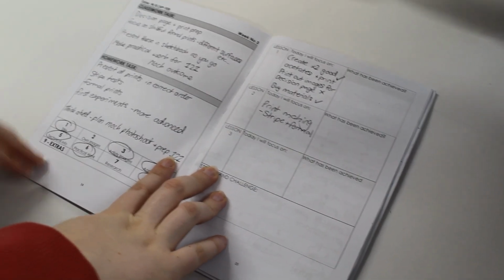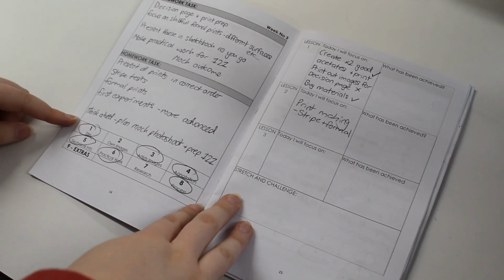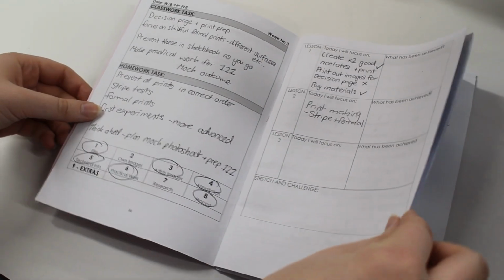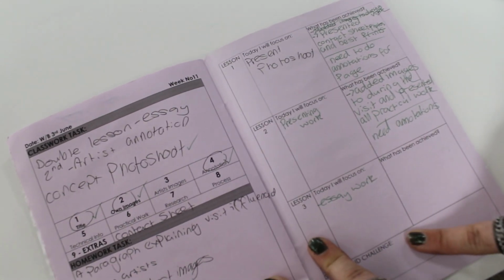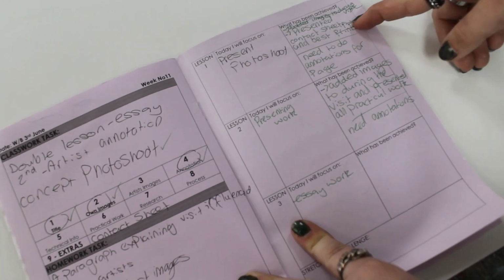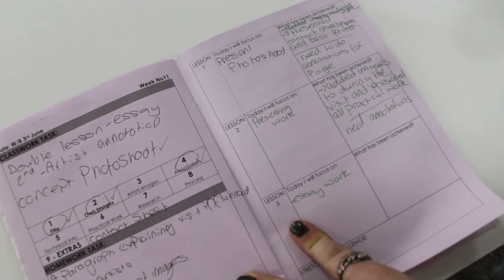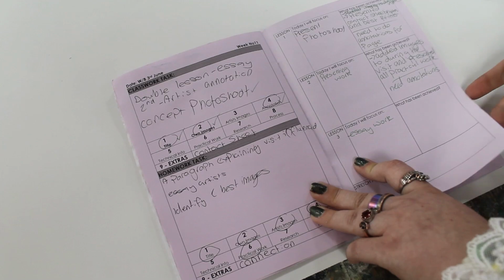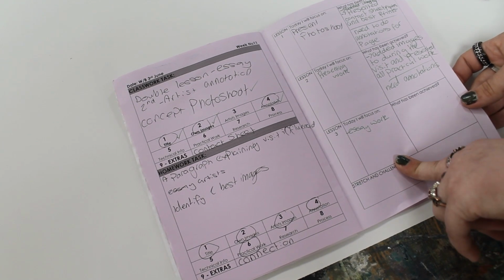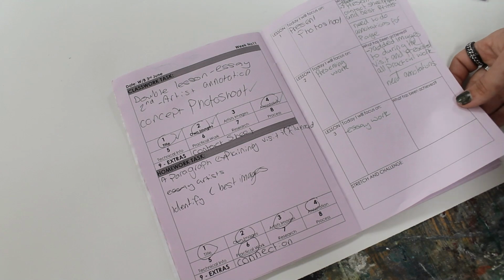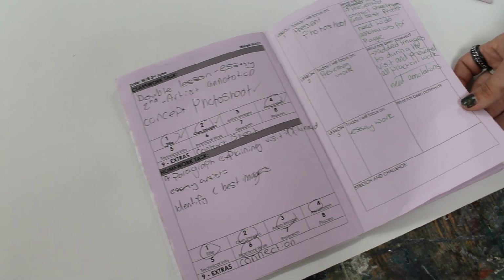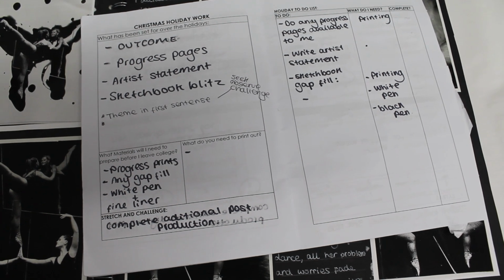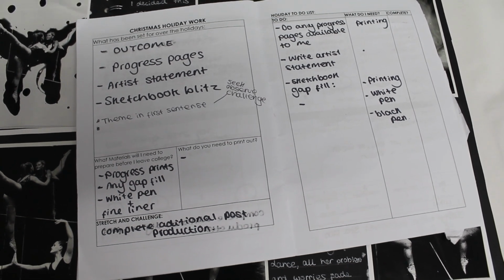I use it to have a look at what I'm doing during the week, because if I forget, I can have a look, and this is what we're doing in the lessons. So this is just like a breakdown of the lessons. There's my contact sheet and picking out the best images and annotating those. And then this part is the essay work, so it helps me separate, oh, that's a completely different task at hand. They're useful for holiday work because they help organise thoughts and tasks.